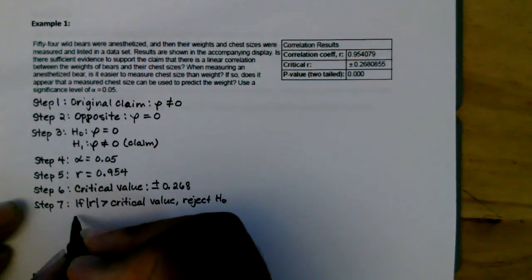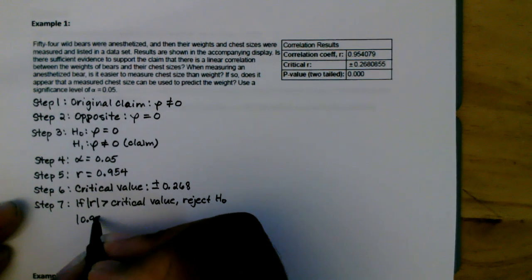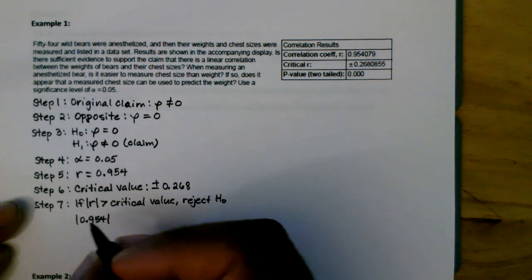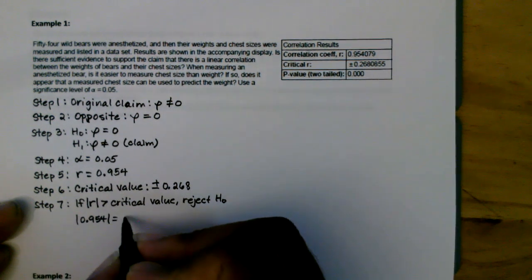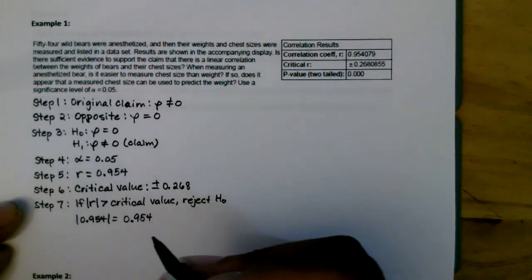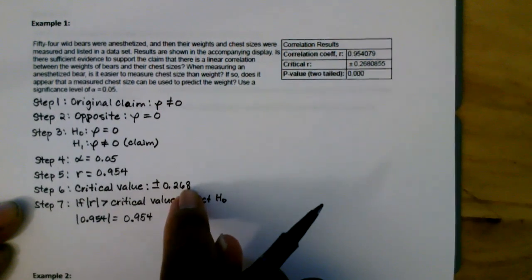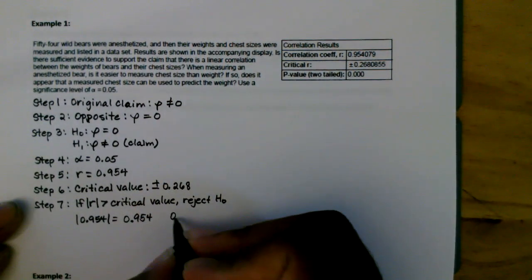Okay, now here's what I'm going to do here. Take the absolute value of R, which is 0.954. Now keep in mind the absolute value is always going to be positive. It will never be negative. So the absolute value of 0.954 is 0.954. And I'm going to take the positive value of my critical value, which is 0.268.